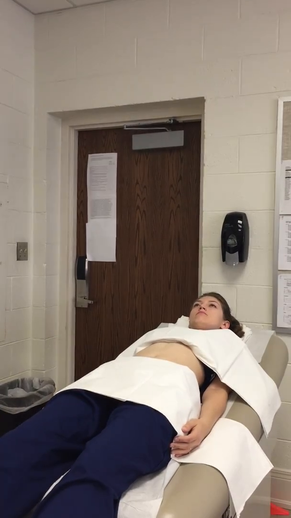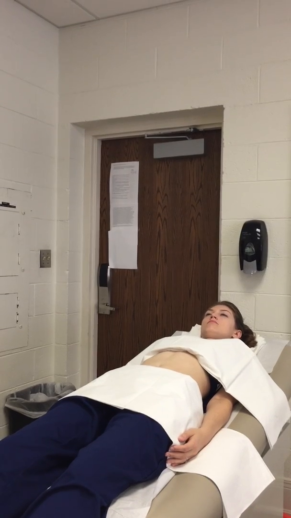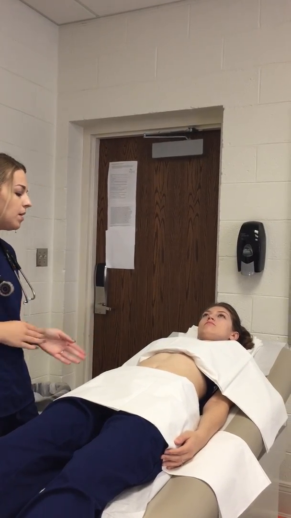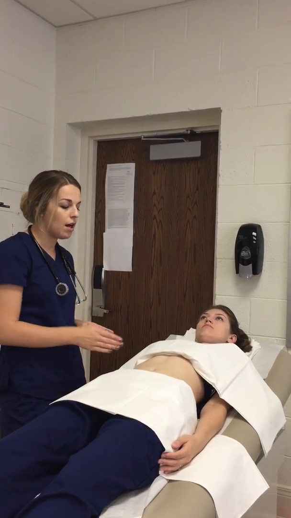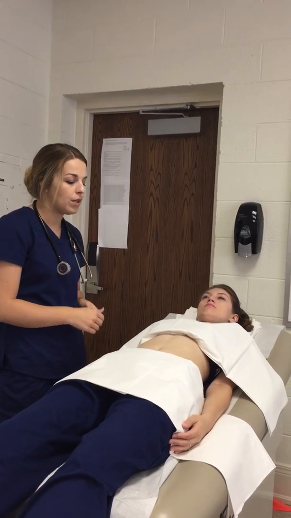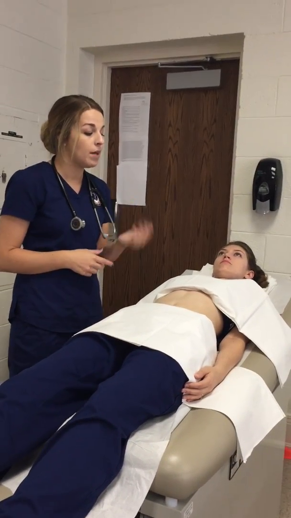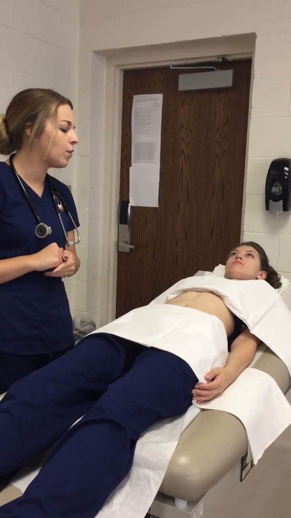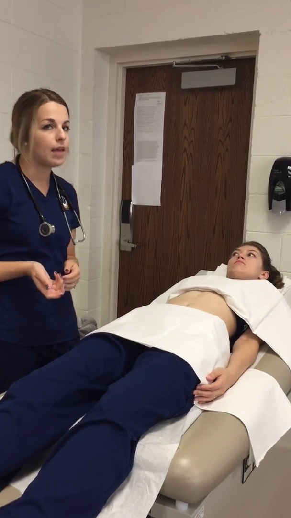Okay, and next I'm going to percuss the area of the liver and the gastric bubble. It's going to be on the anterior part of the chest, just right above the costal margins. And when I percuss on the right, I'm going to hear dullness because of the liver, and when I percuss on the left, I'm going to hear tympany because of the gastric bubble.